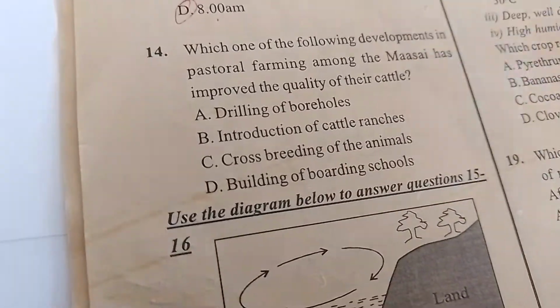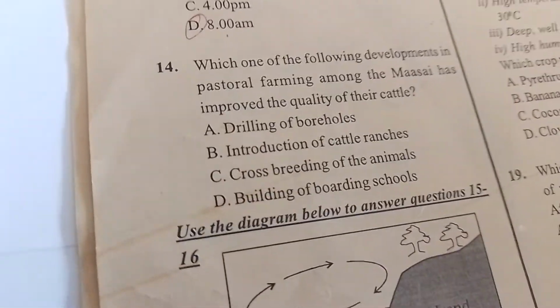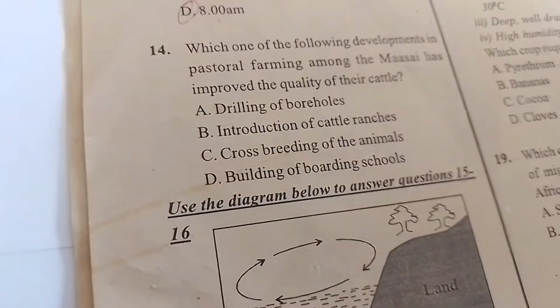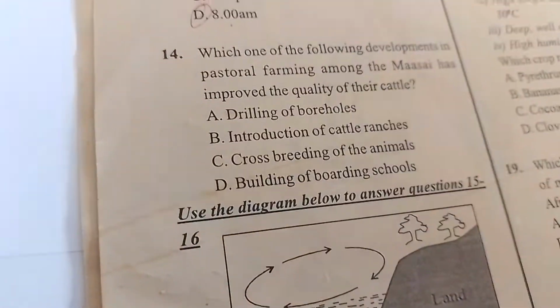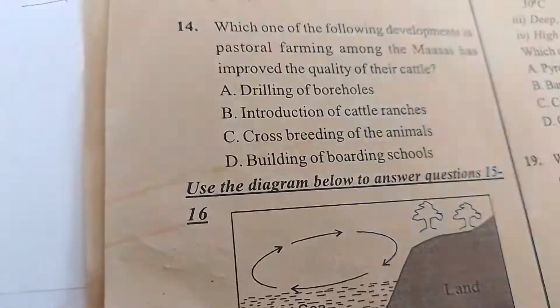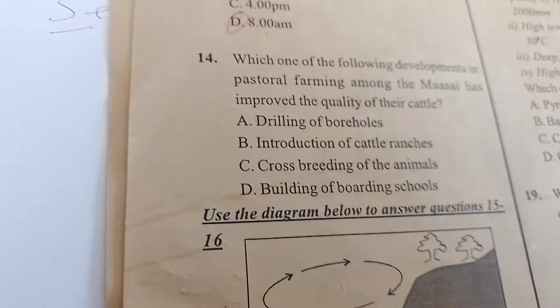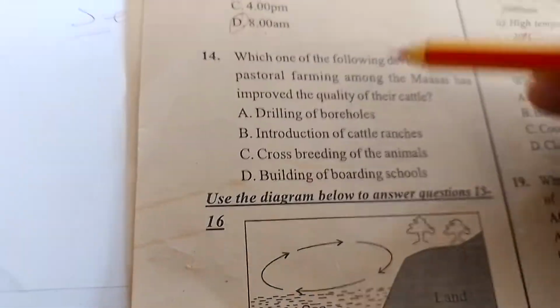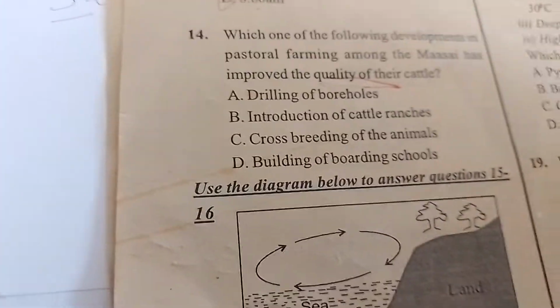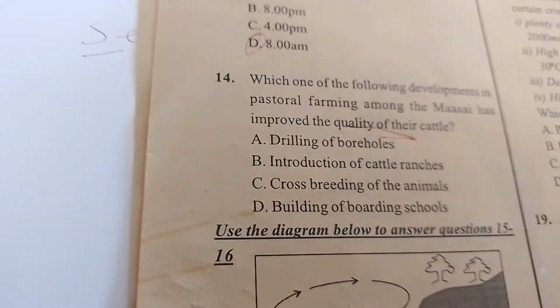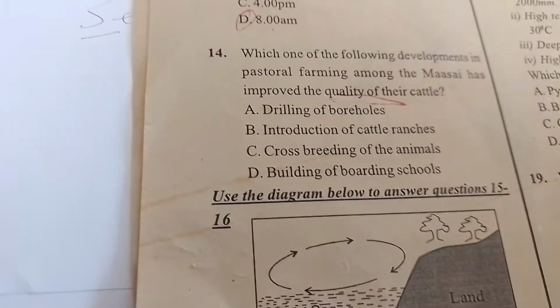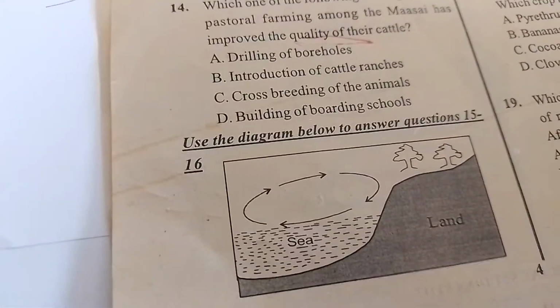So they come with development agendas, like sinking of boreholes, because we know in Africa the pastoral farmers are affected by prolonged drought or scarcity of water. So the government sinks boreholes to provide water, or constructs dams to store water. We have the issue of crossbreeding, so that we can improve the quality of animals. What is being asked here is that we must crossbreed those animals to get quality animals. We have group ranches to minimize and control grazing.